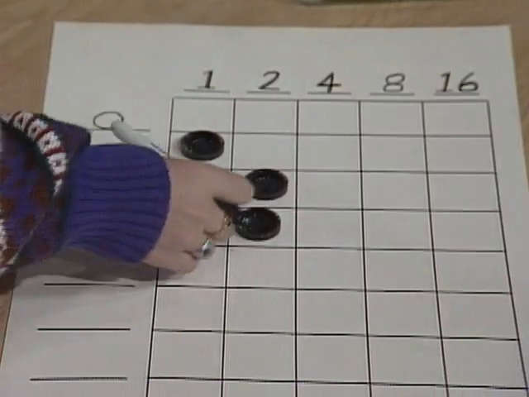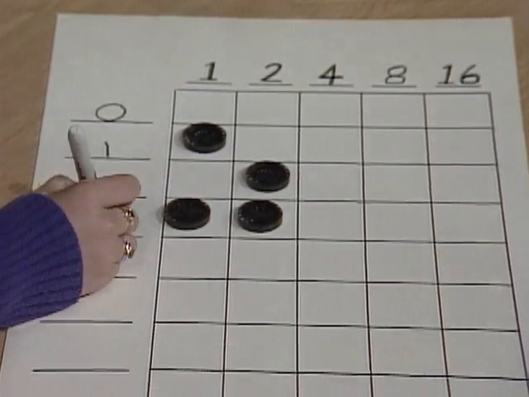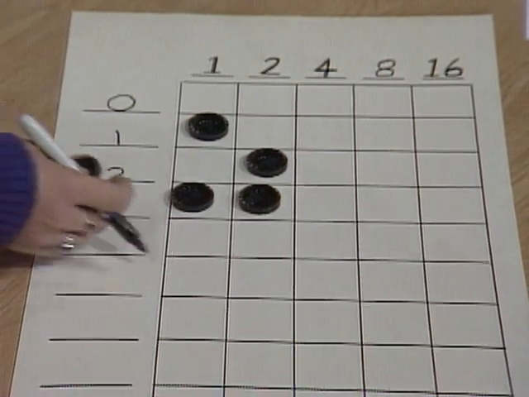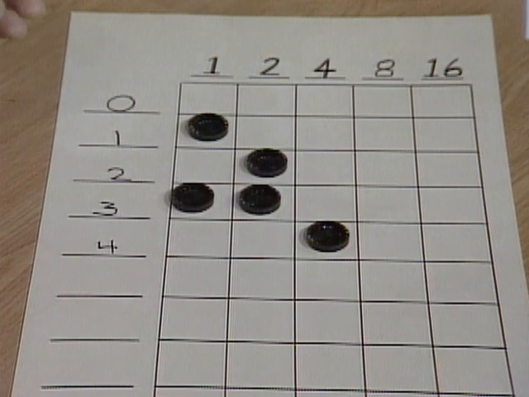Would be a 2 plus a 1. Very good. 2 plus 1. Okay, it's 3. Okay, now do a 4. This one right here. That's the 4 column. 5.